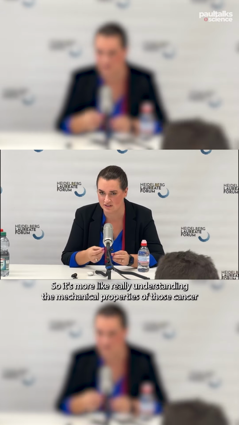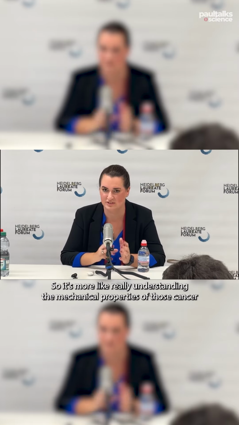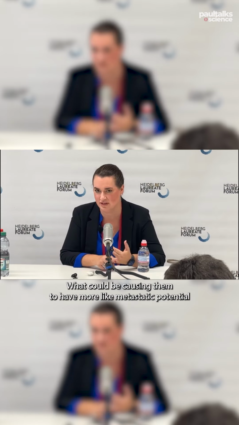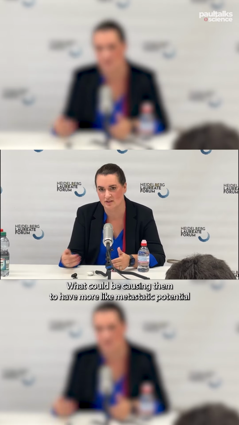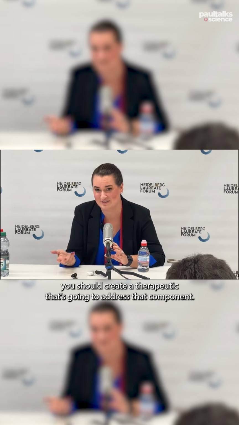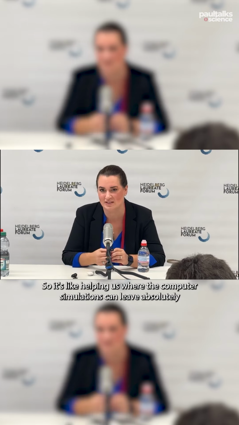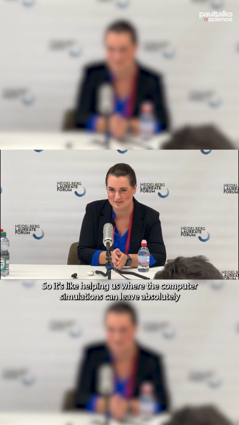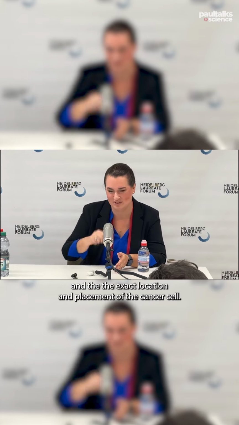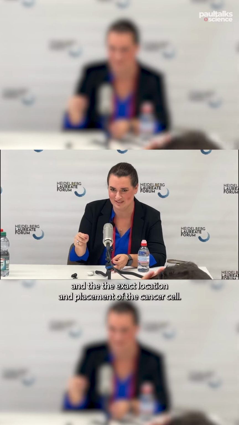So it's really understanding the mechanical properties of those cancer cells, like why are they having a higher residence time, what could be causing them to have more metastatic potential. If we can identify that it's something as simple as the stiffness, then you should create a therapeutic that's going to address that component. So it's like helping us where the computer simulations can leave absolutely everything the same and then change the receptors on the cancer cell and the exact location and placement of the cancer cell.